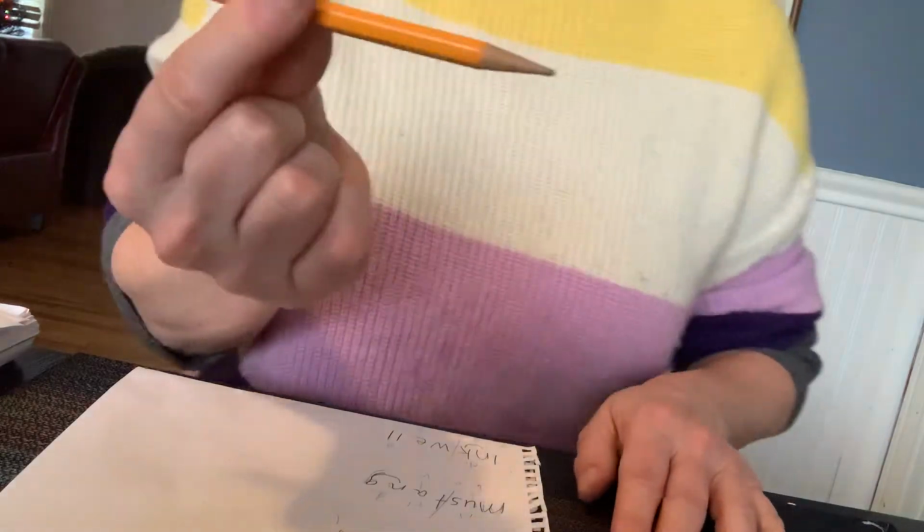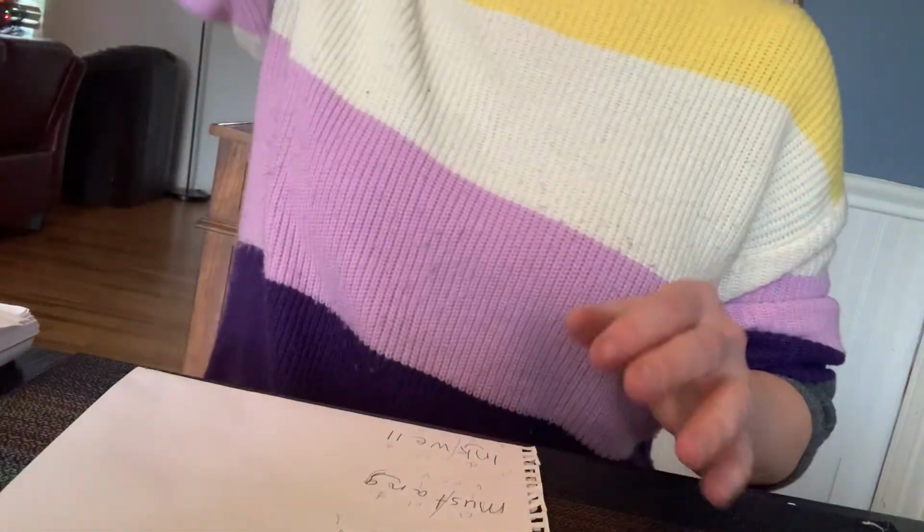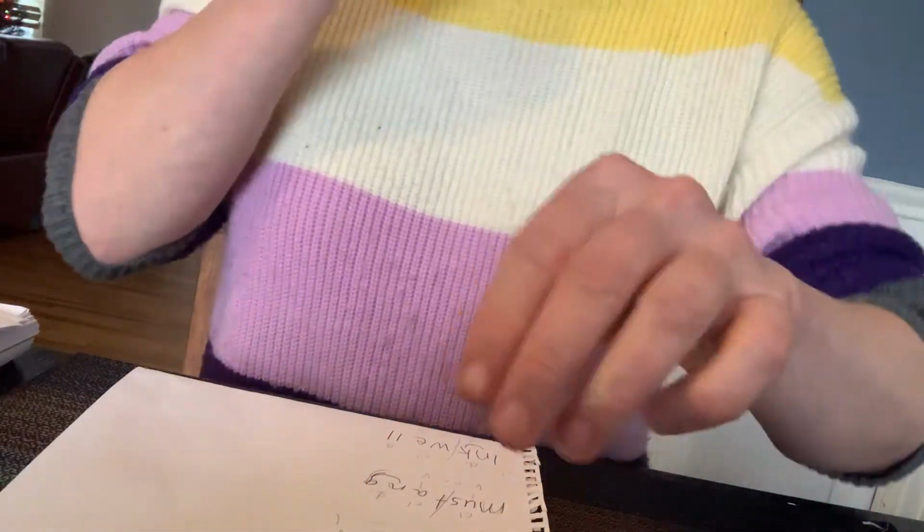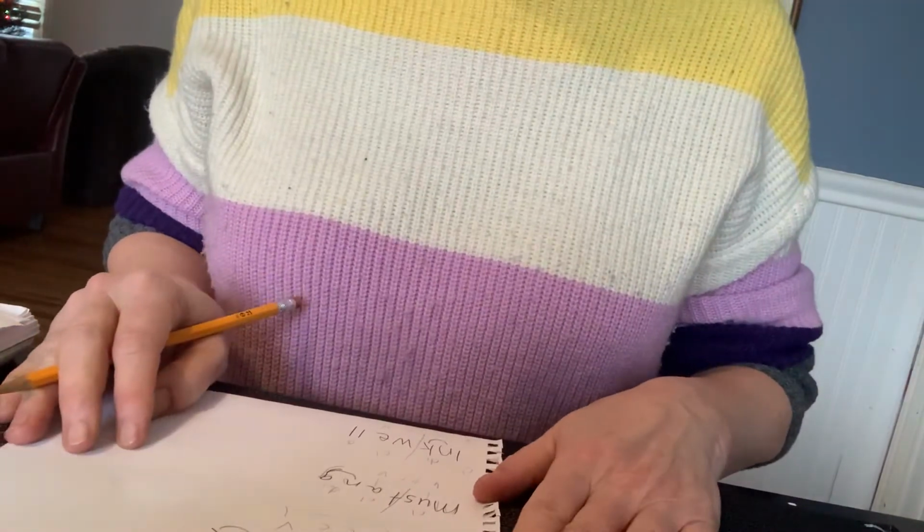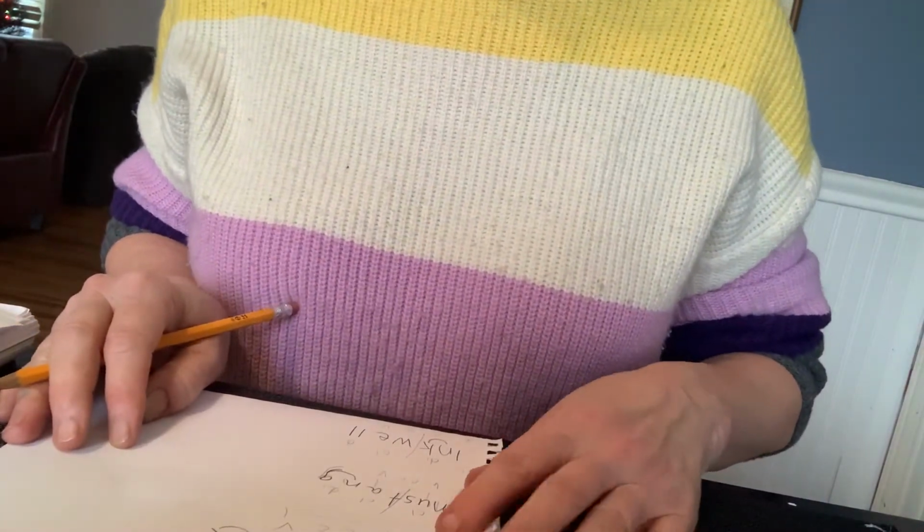And I am looking for our dry erase marker. Okay. We're going to pretend this is our dry erase marker. It's actually a pencil. That's okay. All right, first word is backpack.